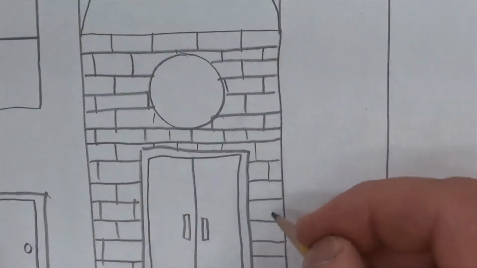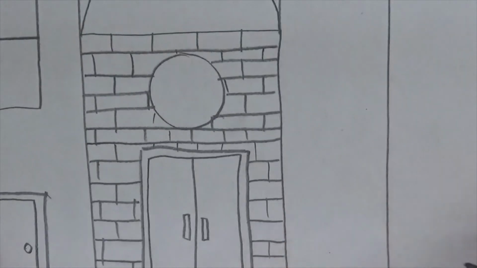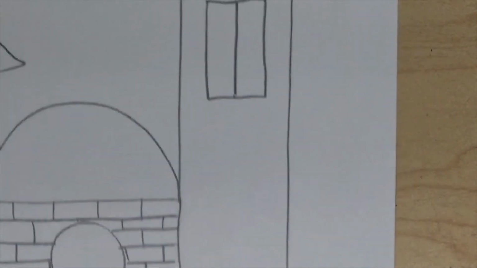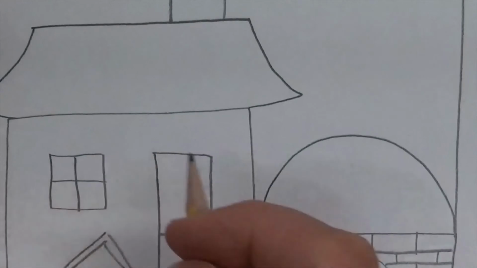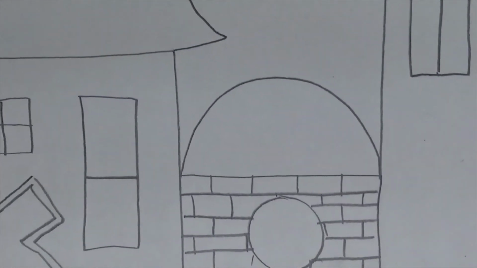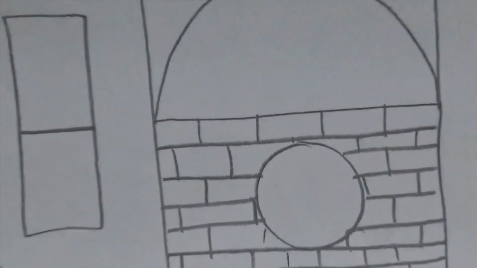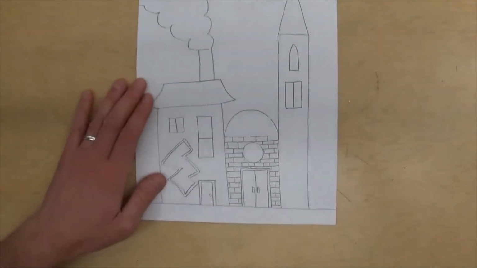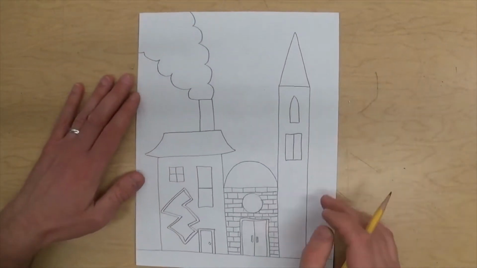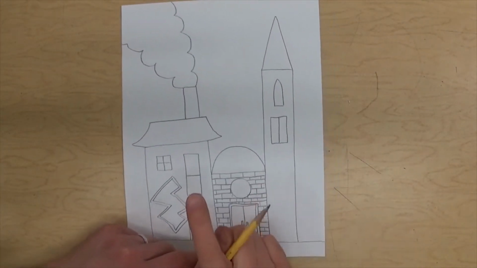It's a cool pattern. It's really strong too. And you could do that on all your walls, or you could do siding on some, or you could just leave them blank. But anything that you can think of to add to your house, go ahead and add it, but use lines and shapes. And patterns are good too.